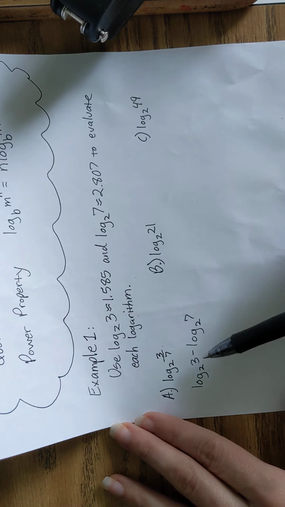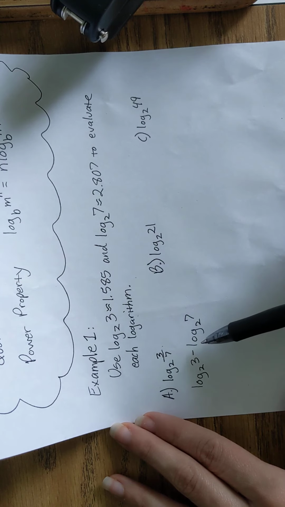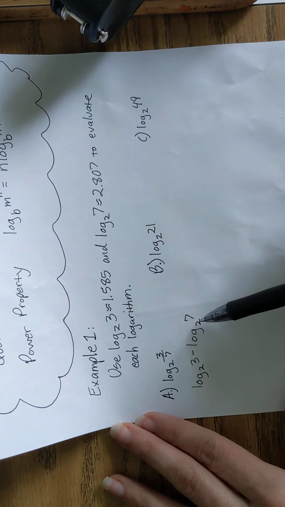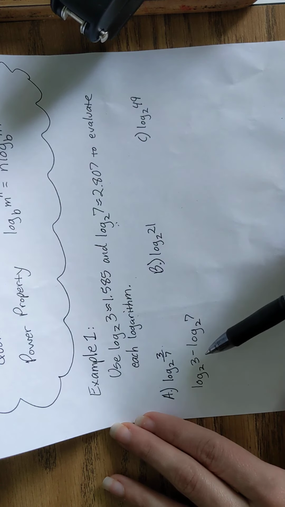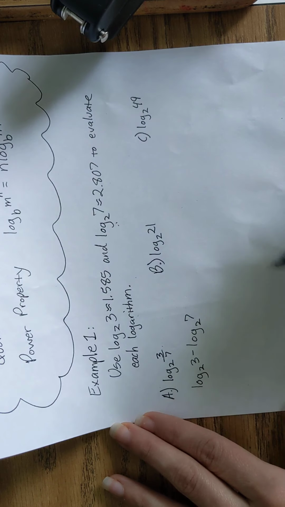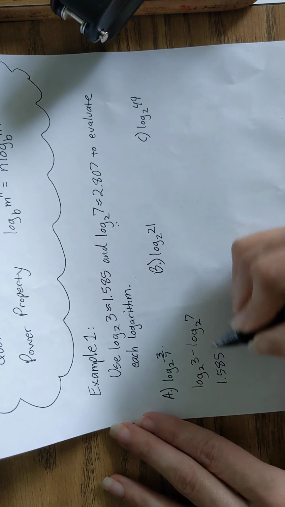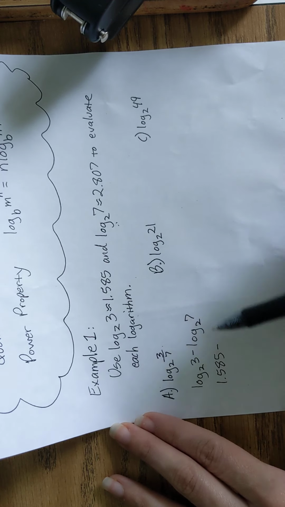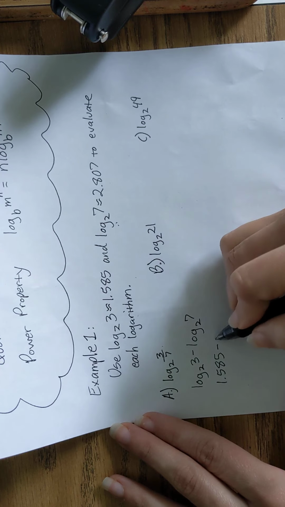Okay, so we know what approximately log base 2 of 3 is. They gave that to us here. And we know what approximately log base 2 of 7 is. They gave that to us here also. So I can just substitute this for the number. So log base 2 of 3 is going to be 1.585, and then we're going to put minus, and then log base 2 of 7 was approximately 2.807.